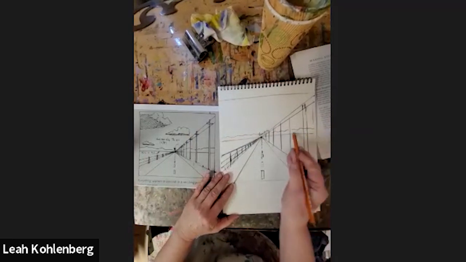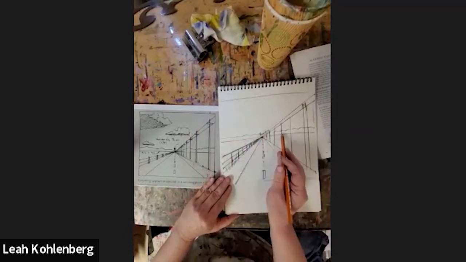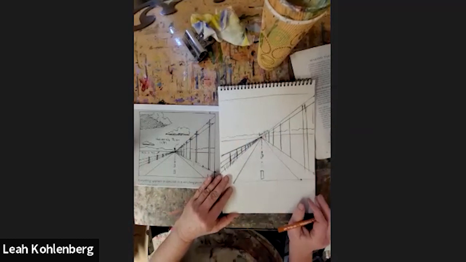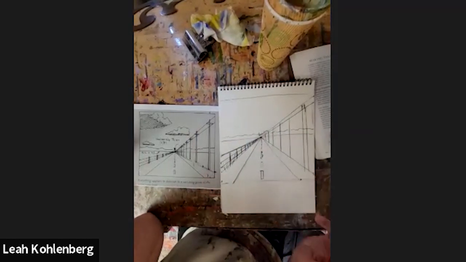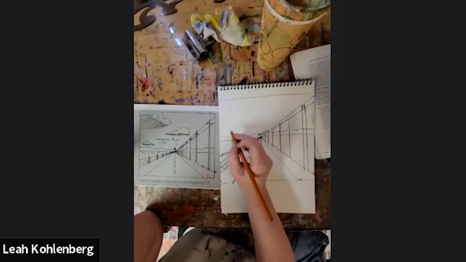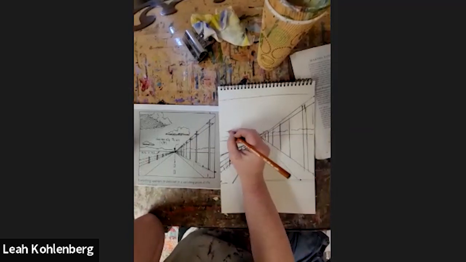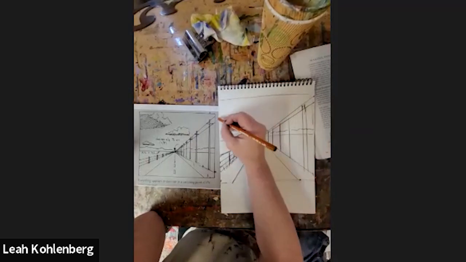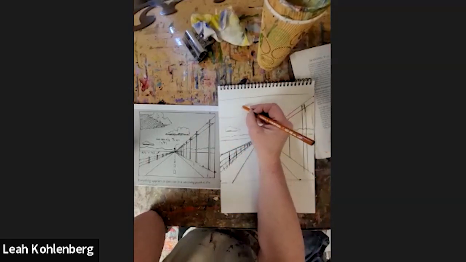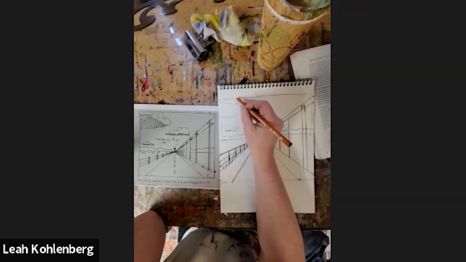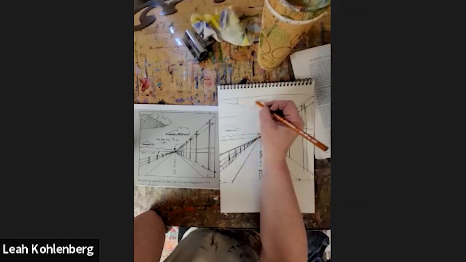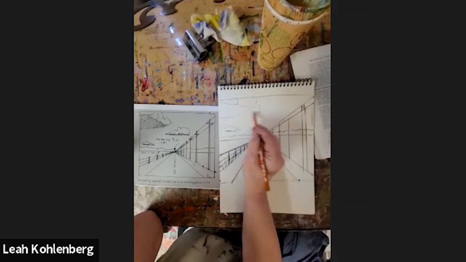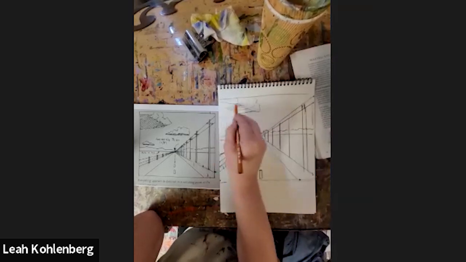The natural horizon often rises above the eye level horizon. And then really we've just got these clouds in the sky. So I just want you to sketch those in and shade them.